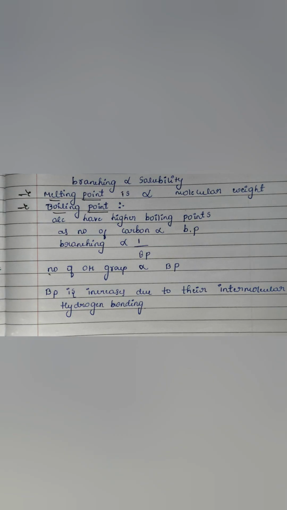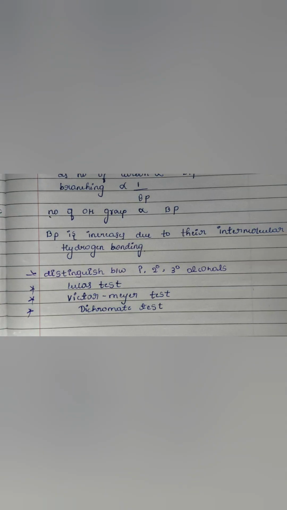These are all the physical properties of alcohol, and we have three tests to distinguish between primary, secondary and tertiary alcohols: Lucas test, Victor Meyer test, and dichromate test. In these tests, we can identify whether it is a primary, secondary or tertiary alcohol.